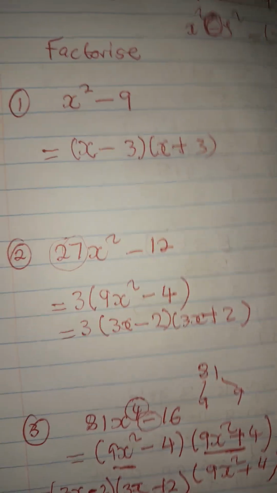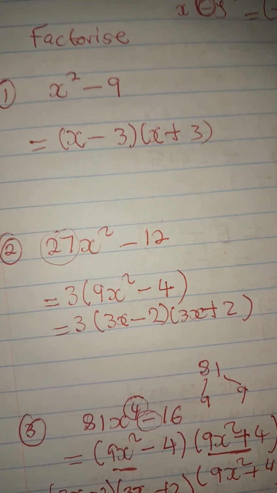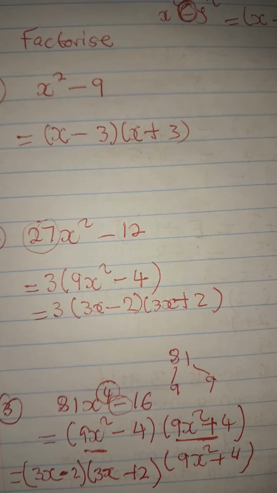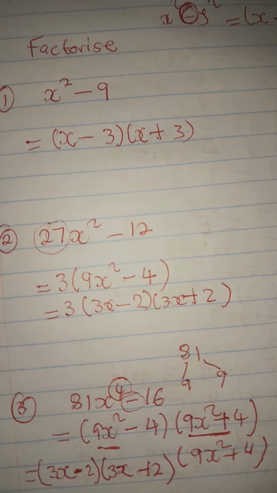So this is how you can work out the factorization of difference of two squares. Hope you find this video useful, guys.